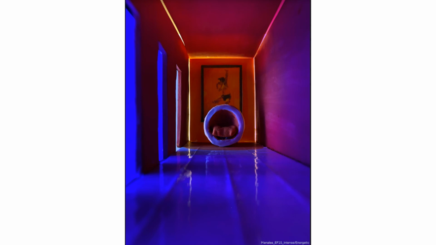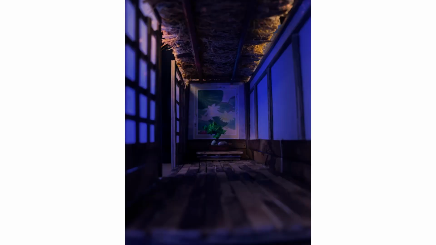Okay, so this is interesting. You see here that the ambient color is produced by the light. Very interesting. This one also looks very real. It looks like a part of a samurai house, a Japanese house. The lighting, very dramatic. All right.